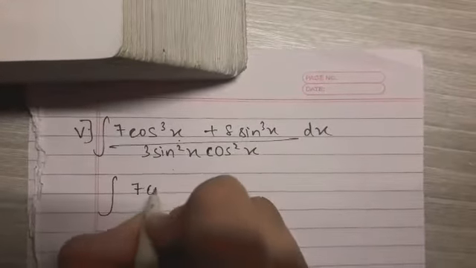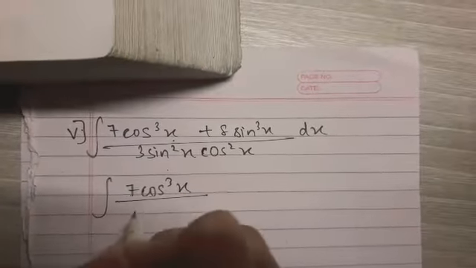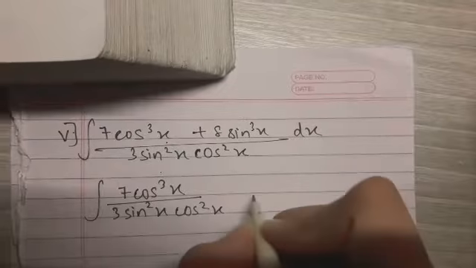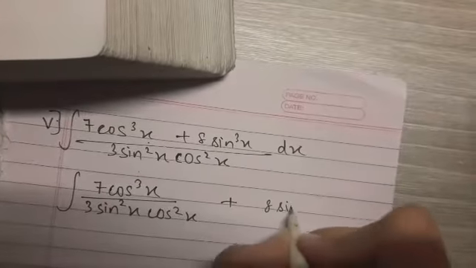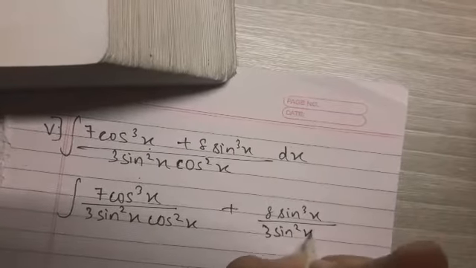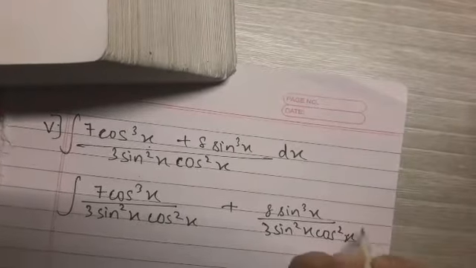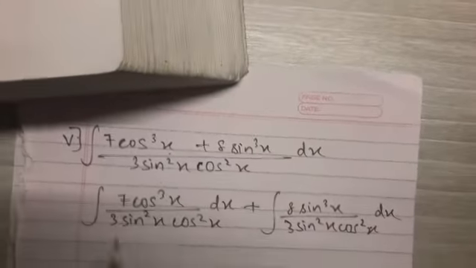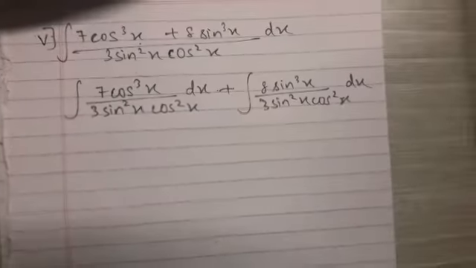So we can do 7 cos cube x by 3 sin square x cos square x plus 8 sin cube x by 3 sin square x cos square x dx. We can just write it like this as two separate integrals.